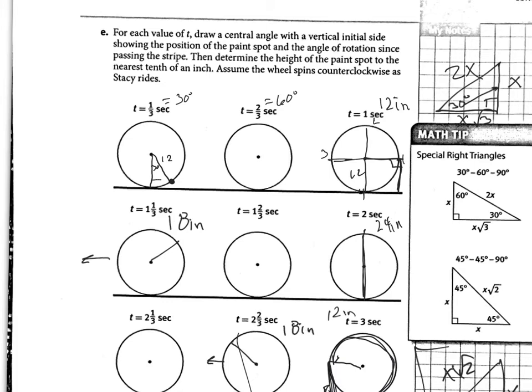Remember, when you draw your right angle, this is not a radius right here because it doesn't technically hit the side of the circle. So you have to be careful where you put your radius. Make sure you put your radius from the center to the edge. So we know the hypotenuse is 12, which means the short leg, the one opposite the 30, is 6, which means the long leg is 6 radical 3.